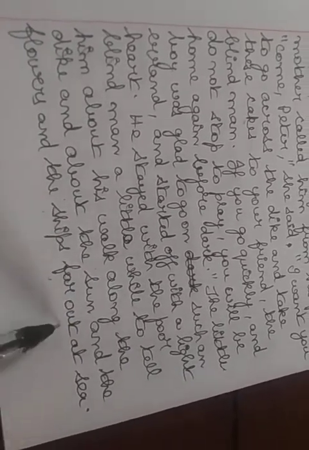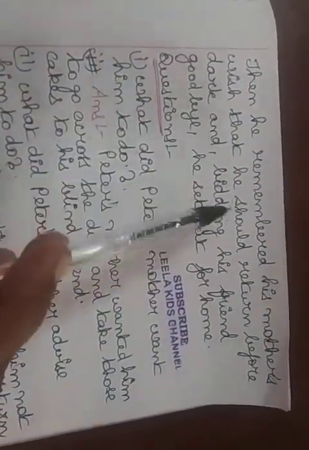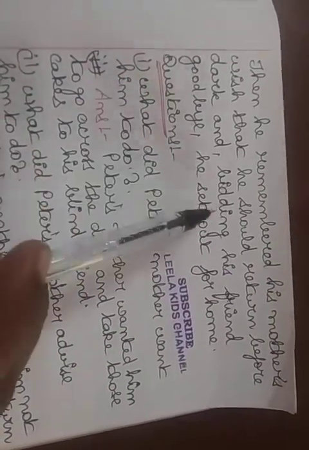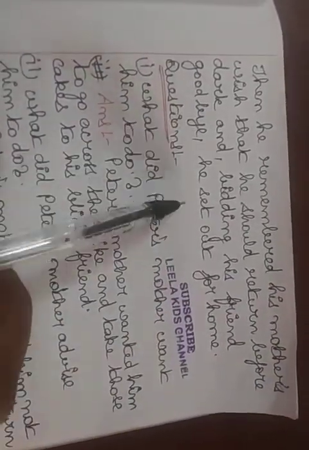The little boy was glad to go on such an errand and started off with a light heart. He stayed with the poor blind man a little while to tell him about his walk along the dike and about the sun and the flowers and the ships far out at sea. Then he remembered his mother's wish that he should return before dark, and bidding his friend goodbye, he set out for home.